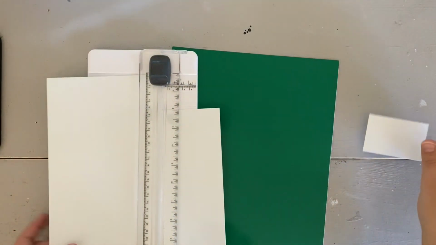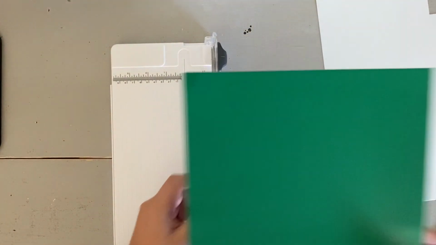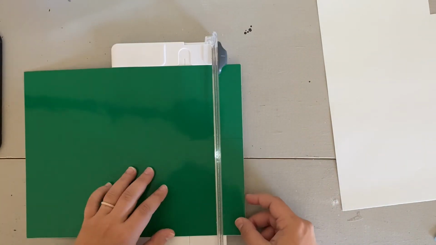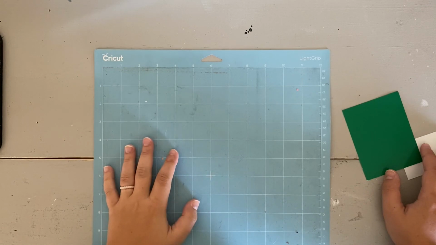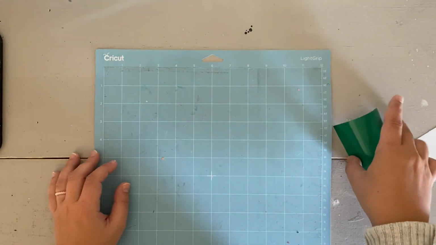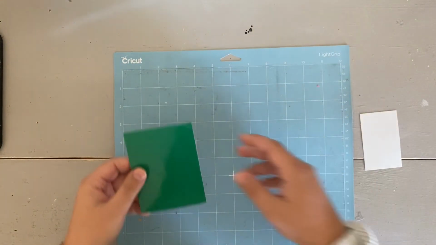Just like that. And then I'll get my green one cut, and then we'll get these applied onto the cutting mat. I'm using a light grip cutting mat to apply my vinyl today, but you can definitely use a standard grip one as well.